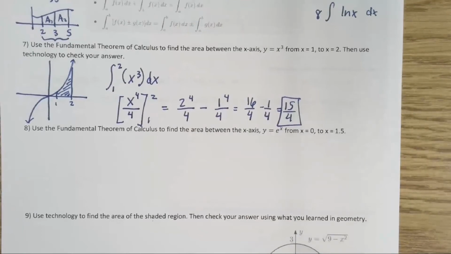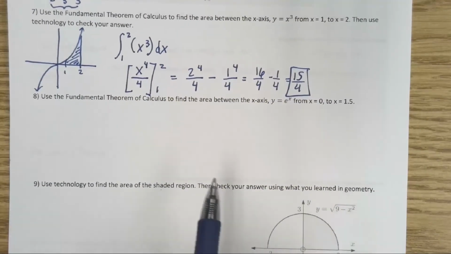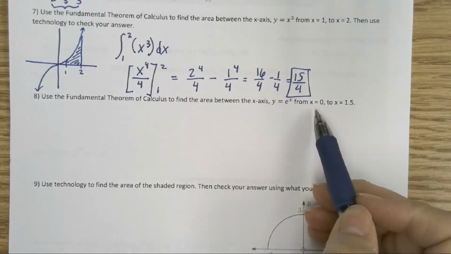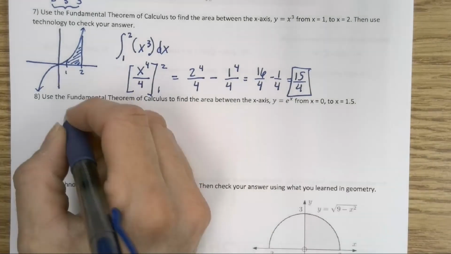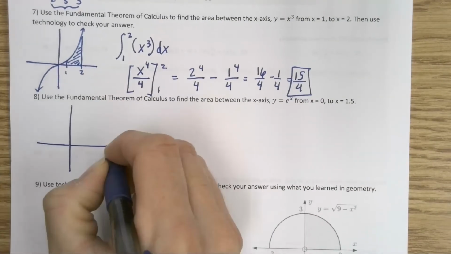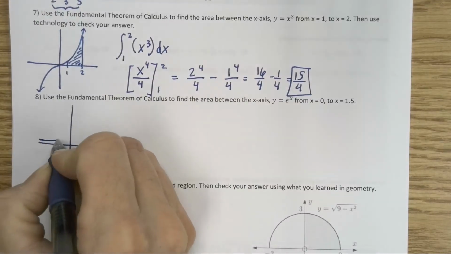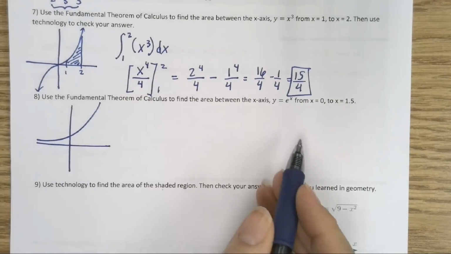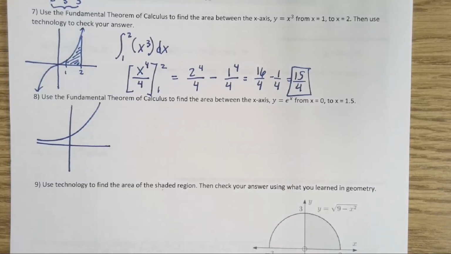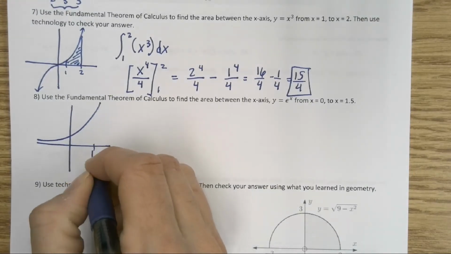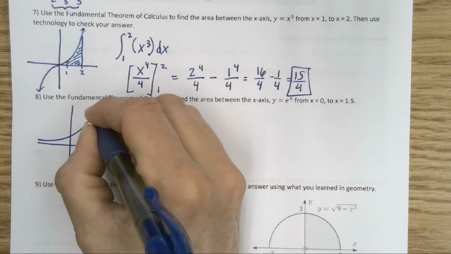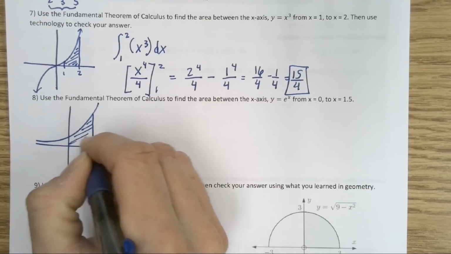Okay, take a look at number 8. Use the fundamental theorem of calculus to find the area between the x-axis, y equals e to the x, from 0 to 1.5. All right, we're going to do the same thing here. We're going to sketch this. So e to the x is an exponential function, and we are going to be summing this up from x equals 0 to x equals 1.5. So this is a visual representation of what we're finding.